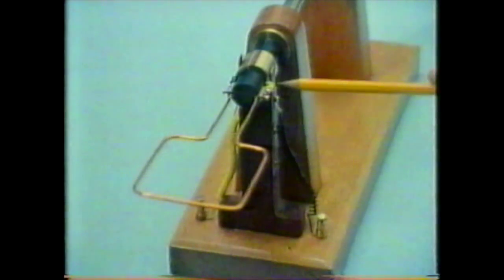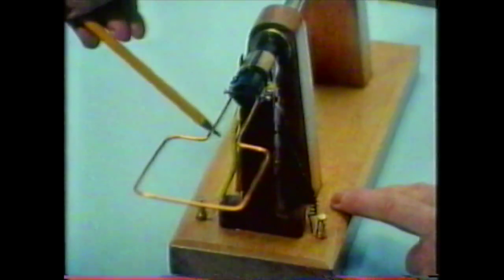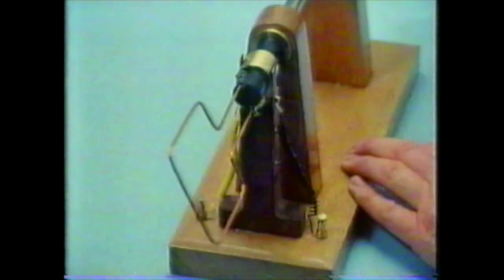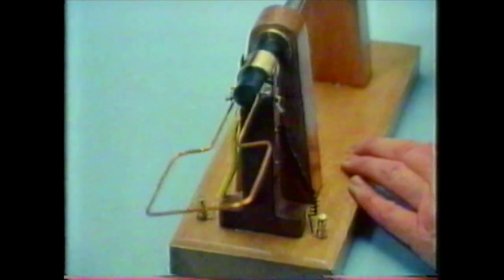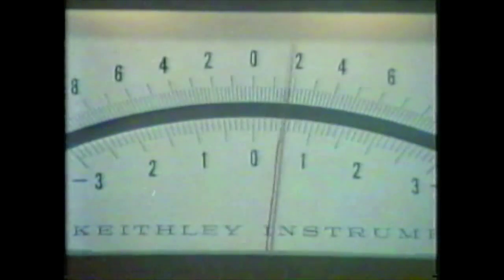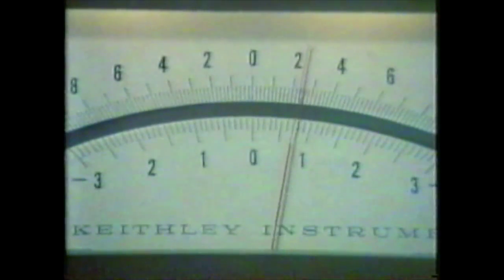When it rotates, the right-hand terminal is always connected to the side of the loop which is moving upwards, while the left-hand terminal is always connected to the side moving downwards. So current taken off from the two terminals will always be flowing in the same direction. And the galvanometer shows that this is so. We've now got a direct current, a DC generator.